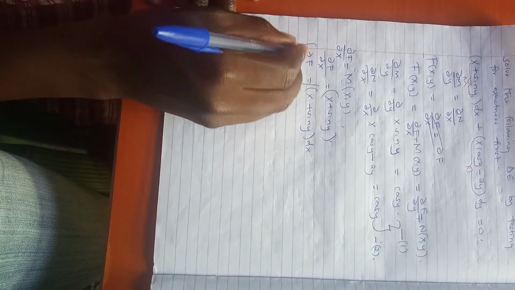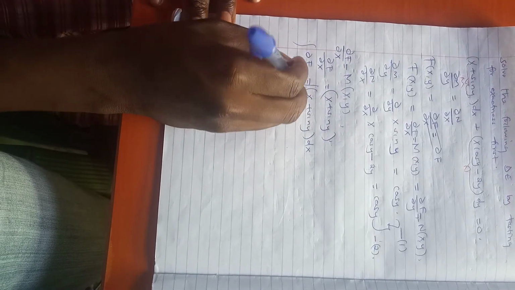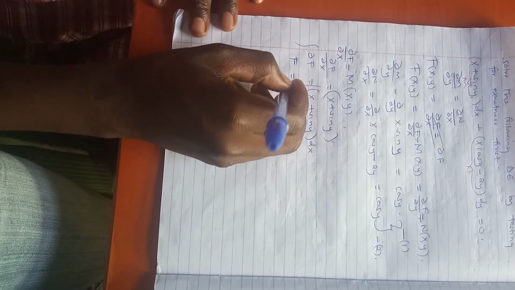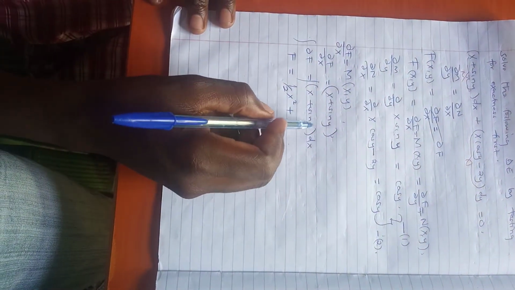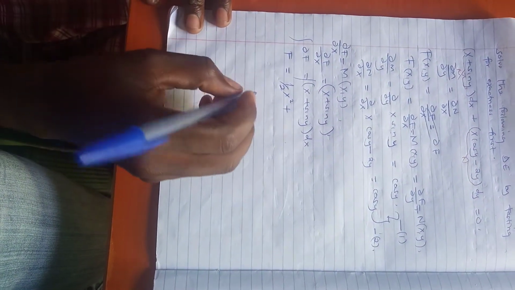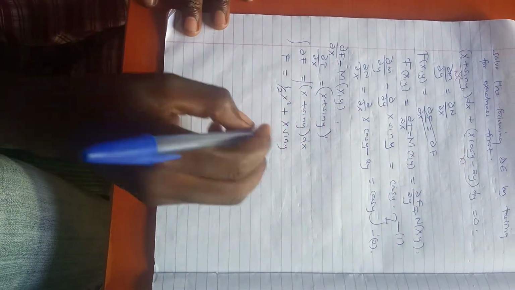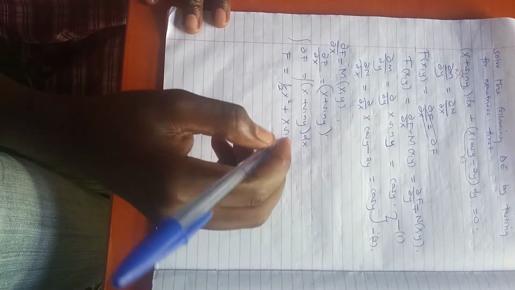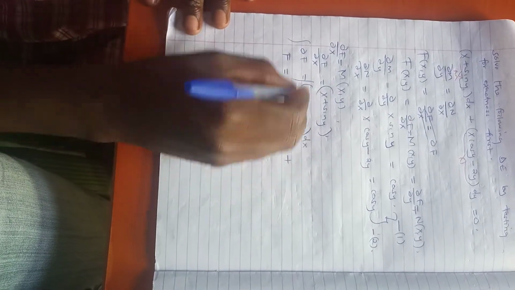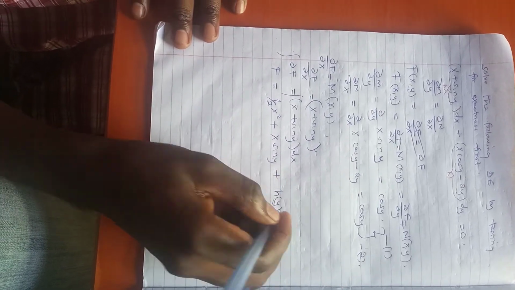Integrating, f is given by a half x squared plus, because this one is a constant, we do not integrate it, x sin y plus some constant, and that constant is a function of y, because at that point y is constant. So I'll name it h of y.